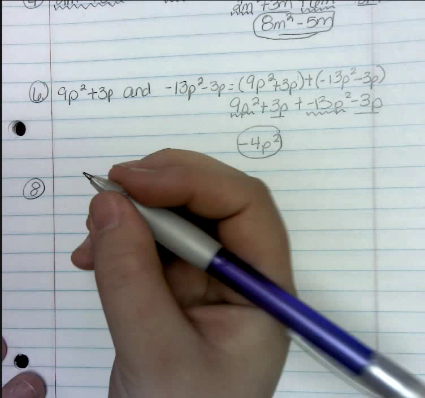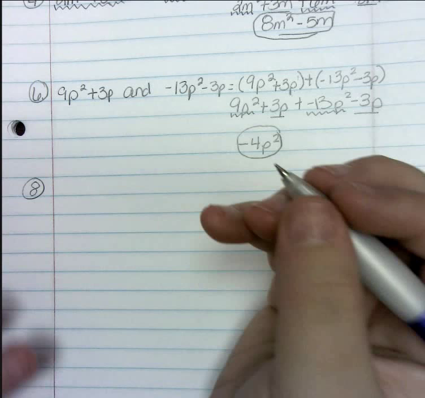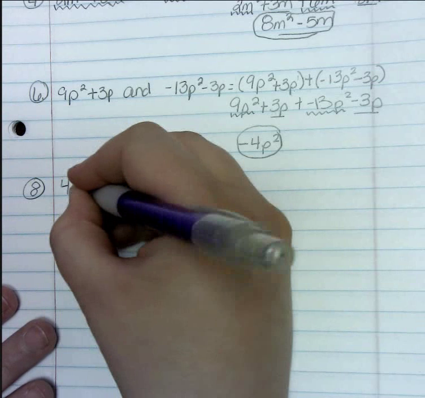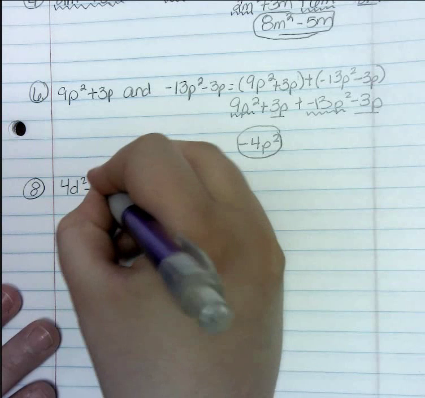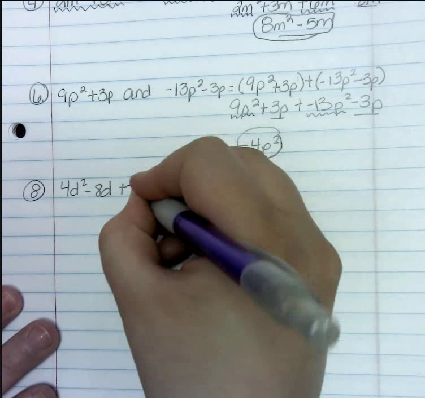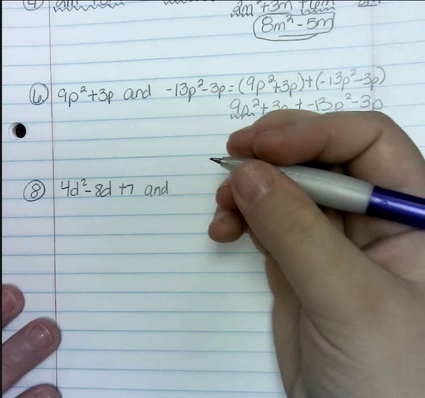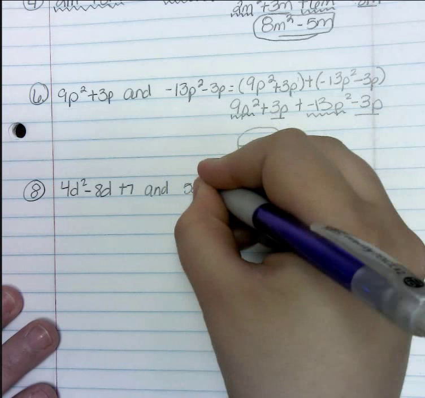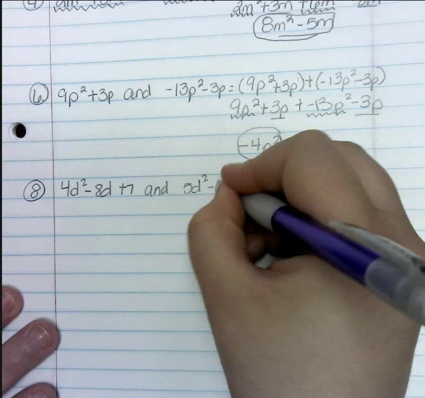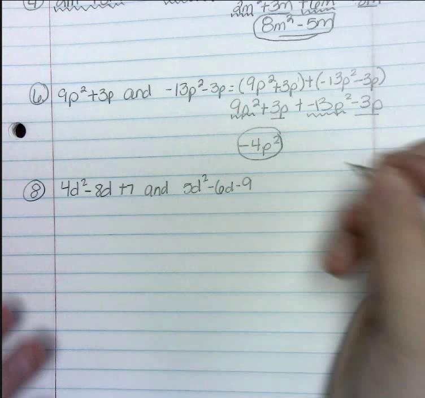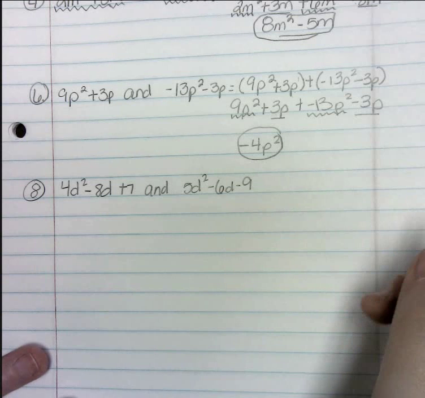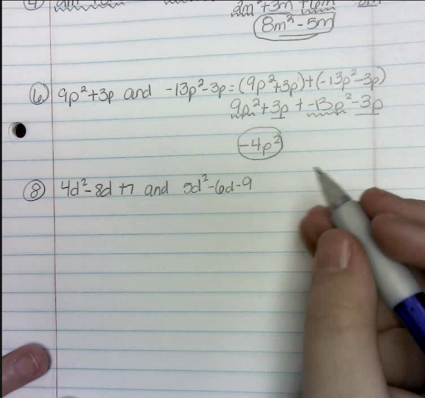Number 8, we have 4d squared minus 8d plus 7 and 5d squared minus 6d minus 9. So now I'm going to put my problem in those parentheses in that expression form.